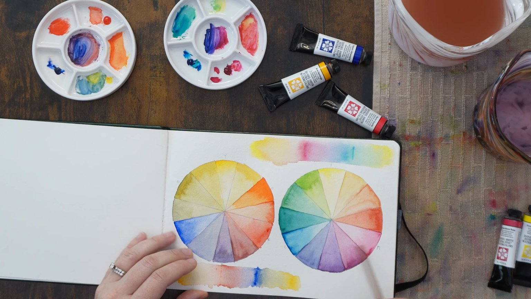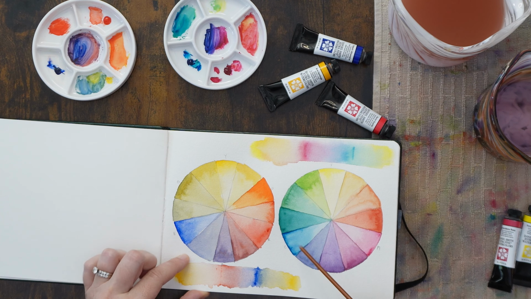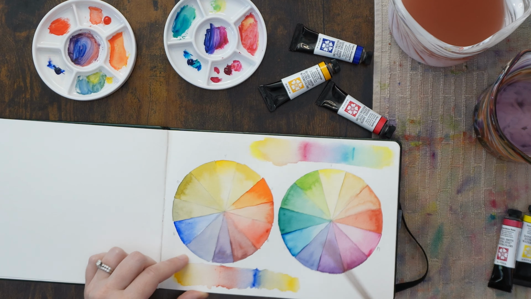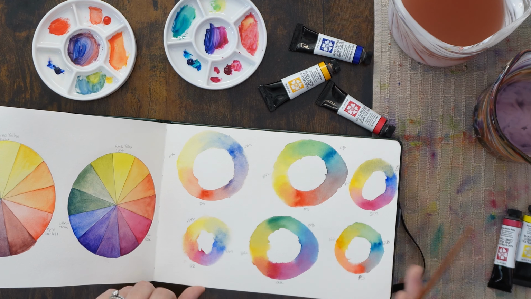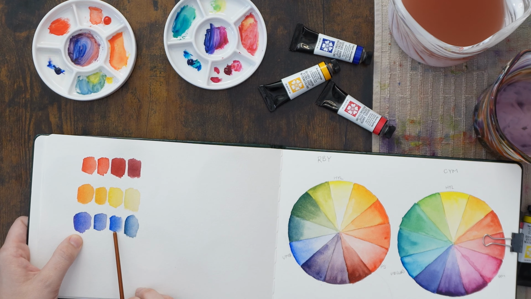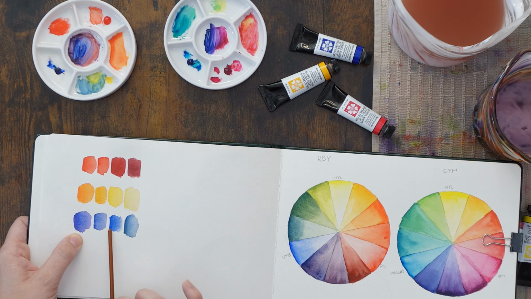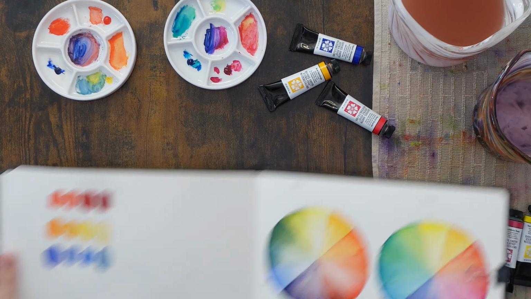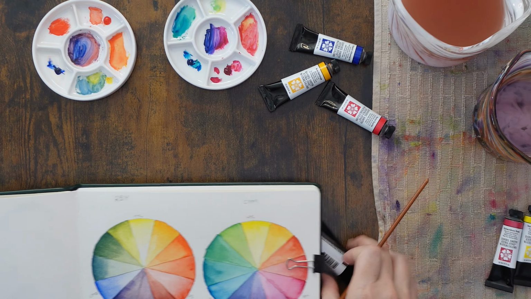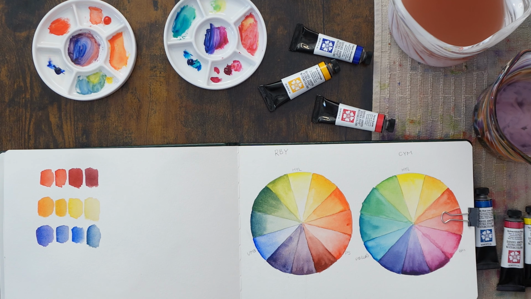If it goes toward pink or red, it's a warm blue. So a purpley blue is going to be a warm blue, and a greenish blue is going to be a cool blue. Here we have this, which is like a greenish blue, that's cooler. And this direction, with it being purpley, is warmer. So you can take whatever color you want and do swatches like this.